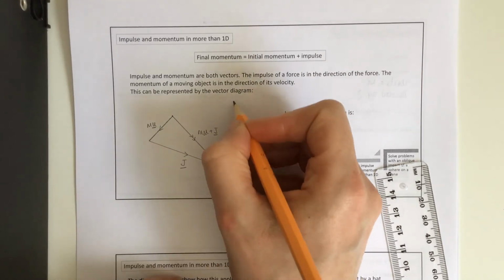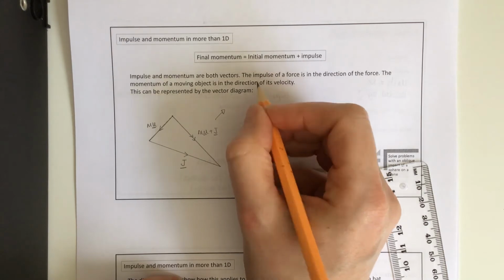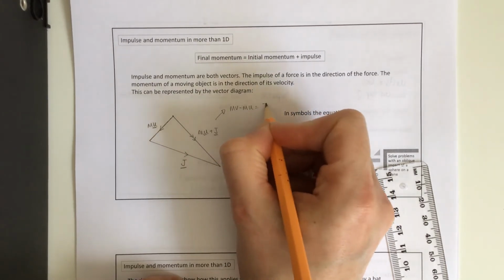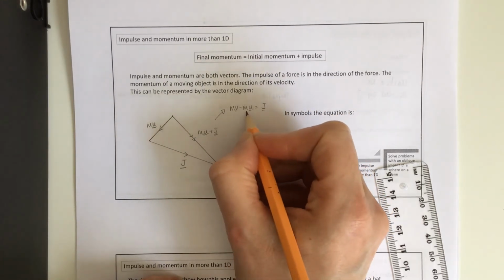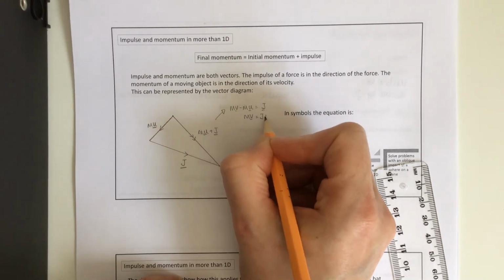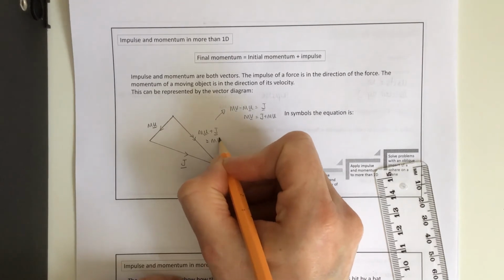Now if we go back to the equation where we said that mv minus mu equals j, so that's the definition of impulse, we can see here that if we added mu to both sides, we'd end up with mv equals j plus mu, and so that is their equal to mv.